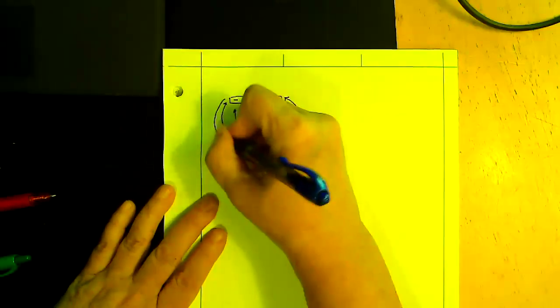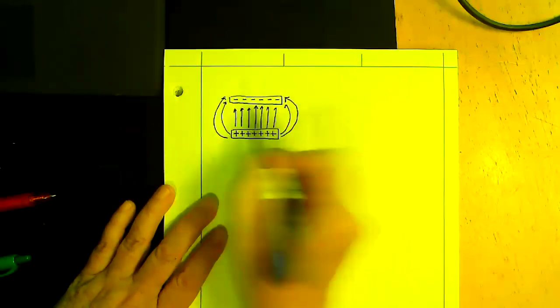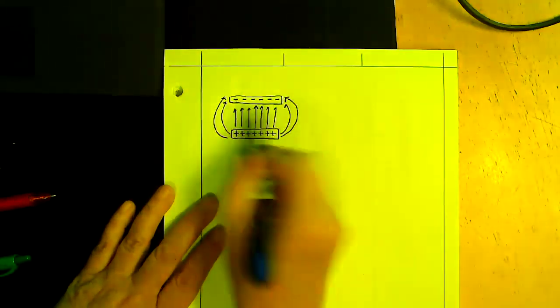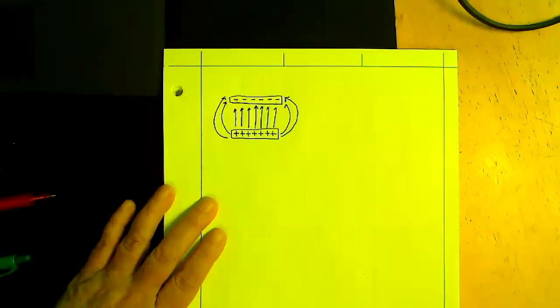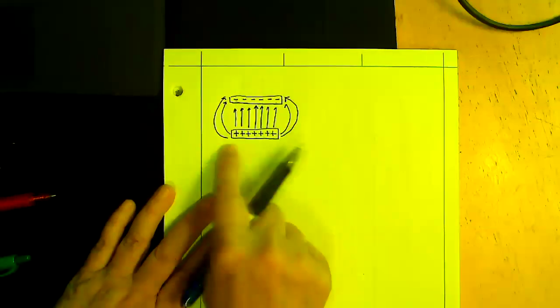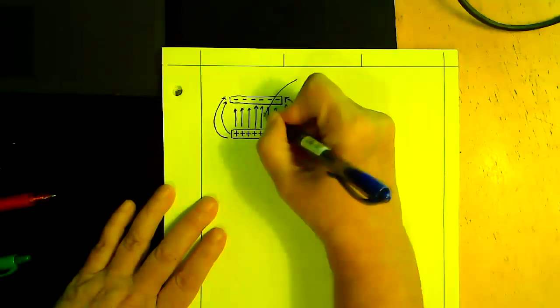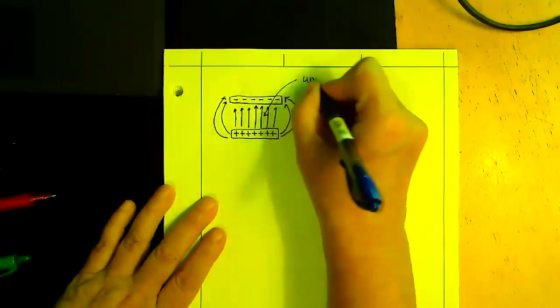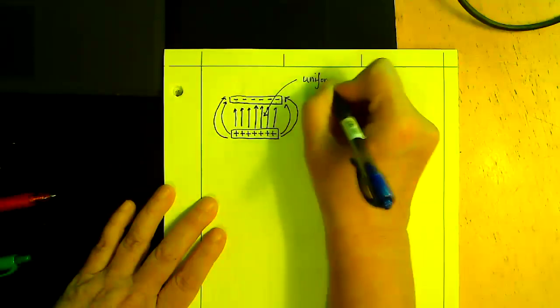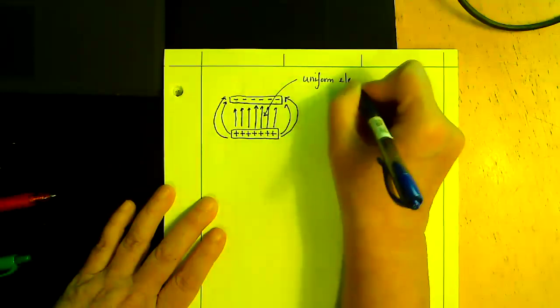But I want you to look at this real quick. If I have this plate here, and those are negative, and this plate here is positive, inside of here I can get what we call a uniform electric field.